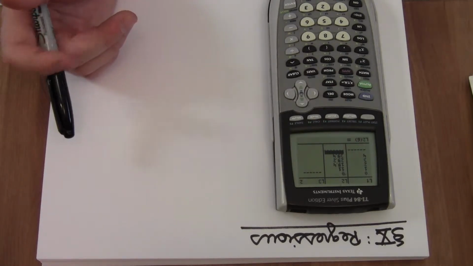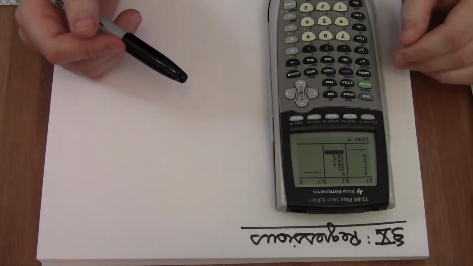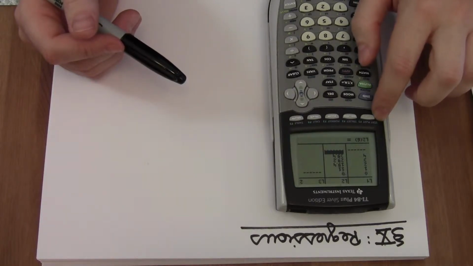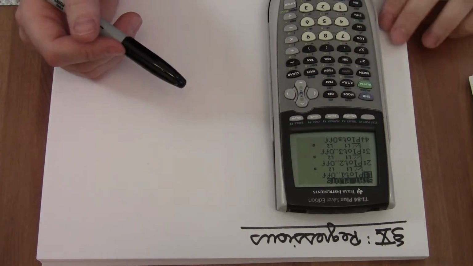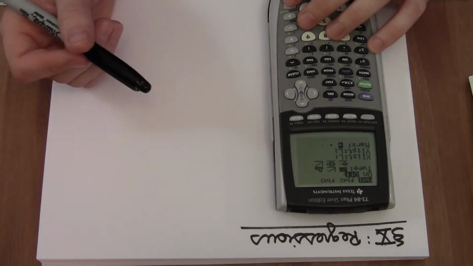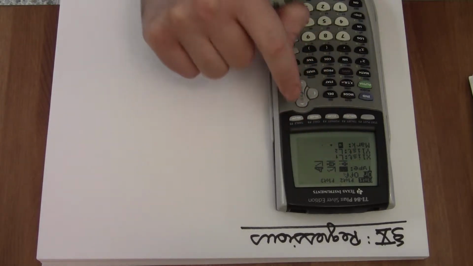Next thing I'd like to do is take a look at this data. I'd like to take a look at a scatter plot of my data. To create a scatter plot, you're going to push the Stat Plot button, second y equals to get you there. Under Plots 1, I'm going to turn that plot on. I'm going to select the scatter plot option from my list of 6 options.